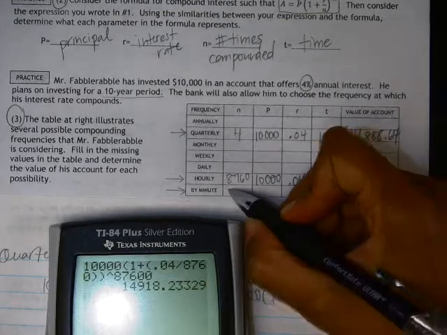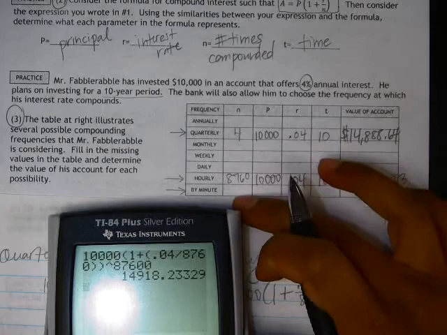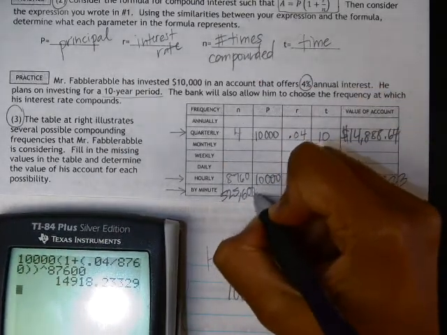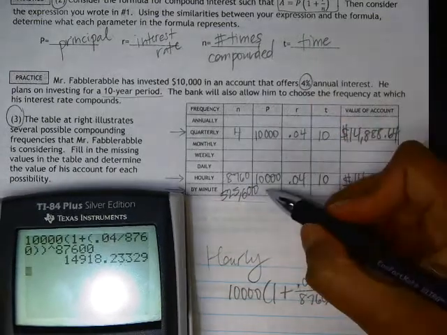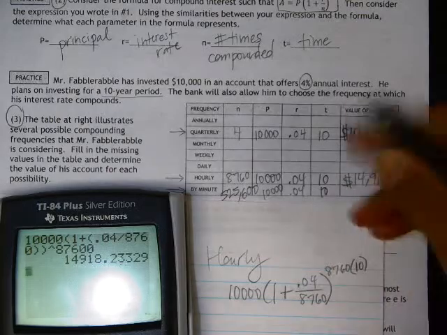So the last one I'm going to do, just so we can see what's happening to this final value of the account, is the minute. So if we do 8,760 hours times 60 minutes, you'll end up getting 525,600 minutes. These end up staying the same, so $10,000, 4% for 10 years.